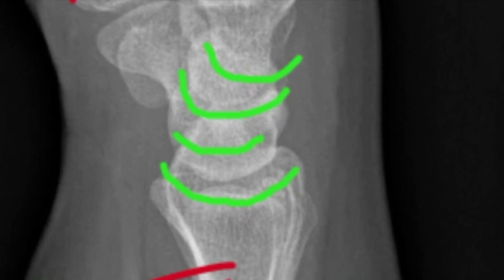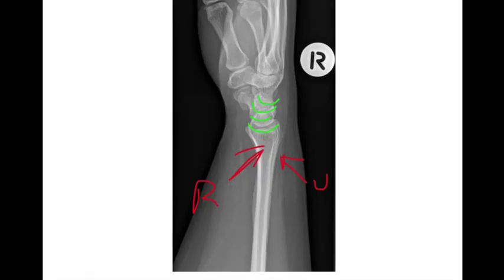The third C is the lunate and capitate, the proximal row. And then the fourth C would be the capitate and lunate distal row. These 4 C's are important for the alignment of the lateral wrist.